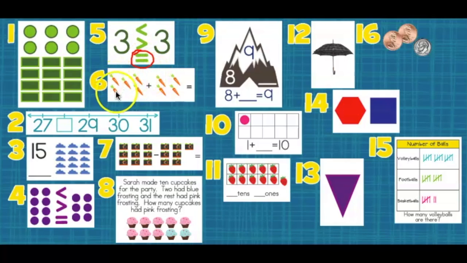All right, let's look at this. How many carrots do we have here? 5 carrots. How many carrots do we have over here? 4 carrots. And are we adding or are we subtracting? Ooh, we are adding. That's a plus sign, and a plus sign means we add. So 5, 6, 7, 8, 9. So 5 plus 4 equals 9. That's right. Good job.